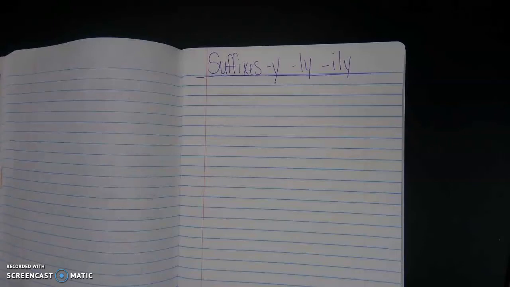Hi guys. Today in grammar, we're going to take a few little notes, not too many, in our writing journal about the suffixes y, ly, and ily. Suffixes are sounds that you can add to the end of a word that changes them, and it does change them. We're going to talk about how these suffixes change a word.